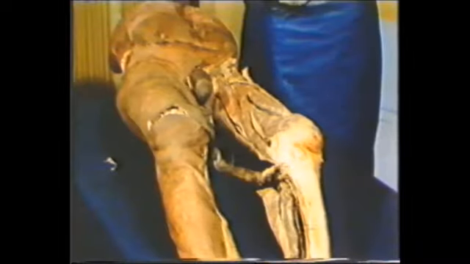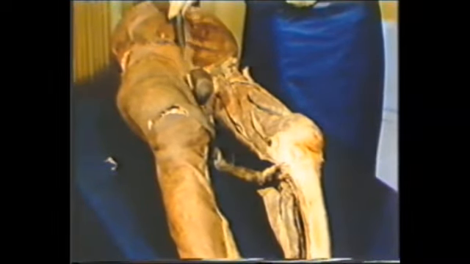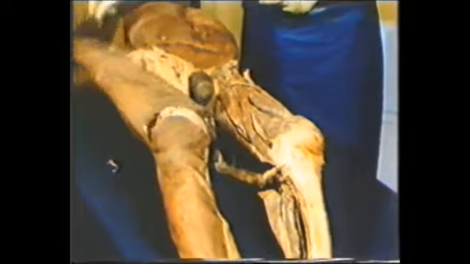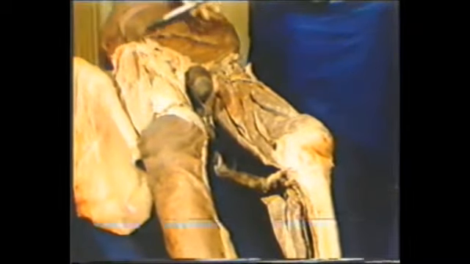Anatomy of the lower limb. The front of the thigh. This is the front of the thigh.